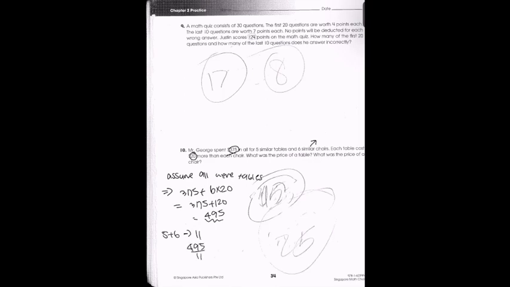So 495 divided by 11 is going to be 45. And so a table must have been $45. And since each table is $20 more expensive, each chair was probably $25.